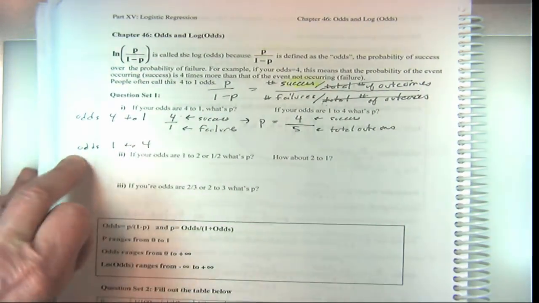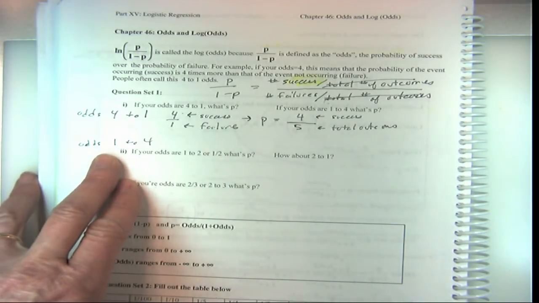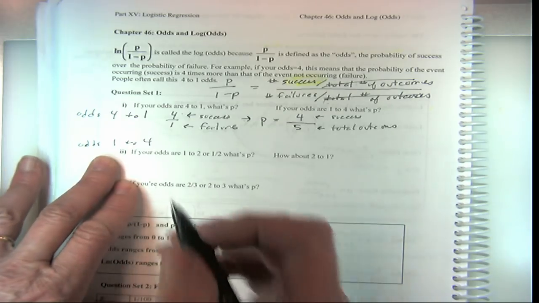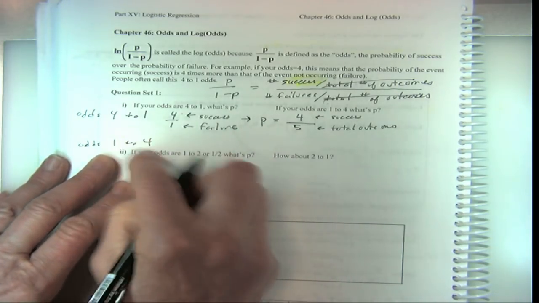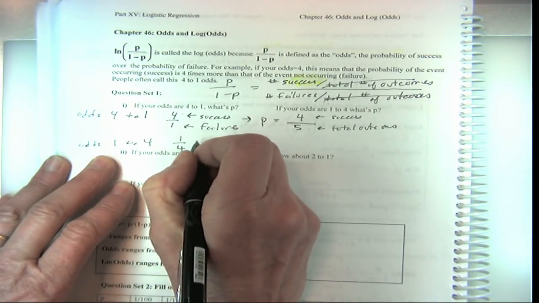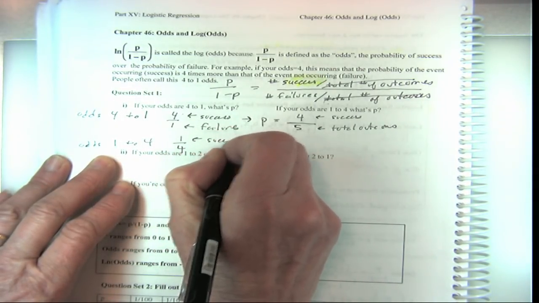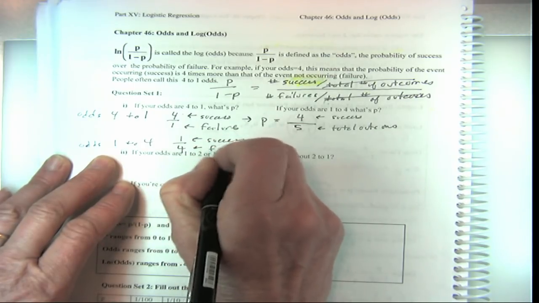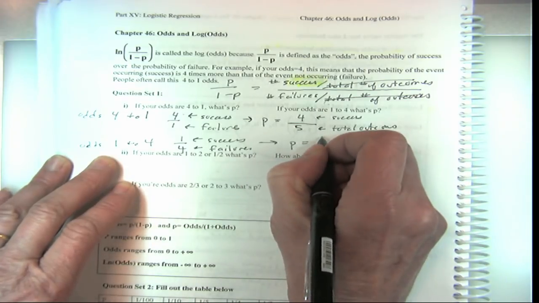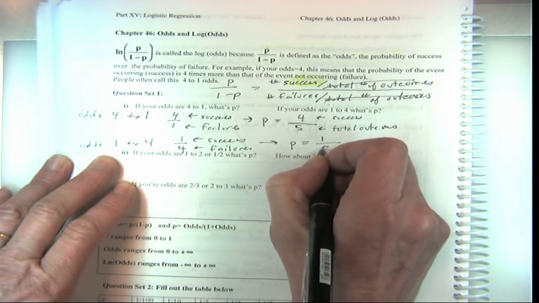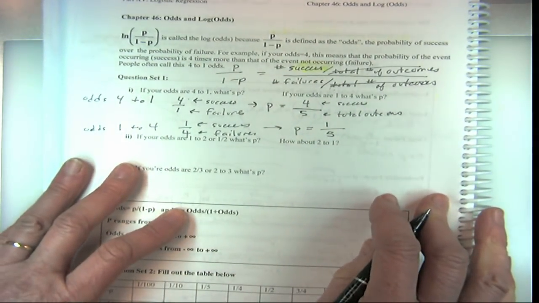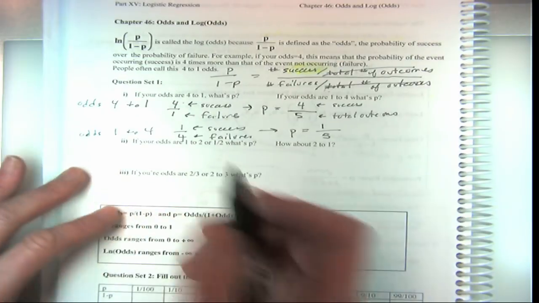I know lots of you who gamble know this very well, but maybe other people aren't as familiar. Okay? So odds are 1 to 4. That means your odds are 1/4. That's your number of successes, and that's your number of failures. So that means the probability is 1 success over 5 total outcomes, 1 over 4 plus 1. Okay? So we can do this with all of them.